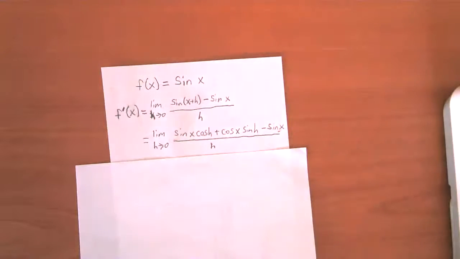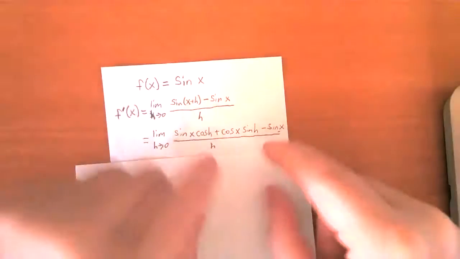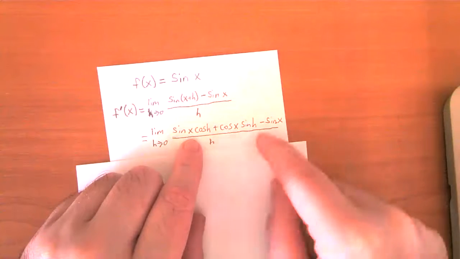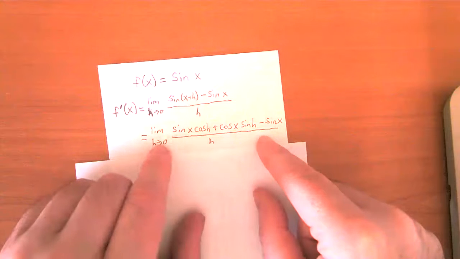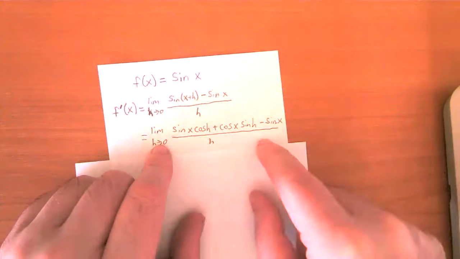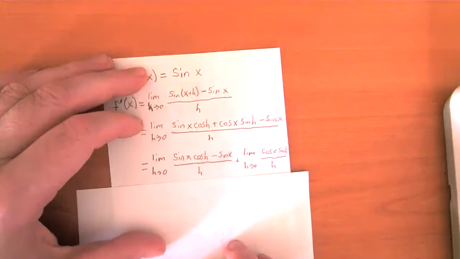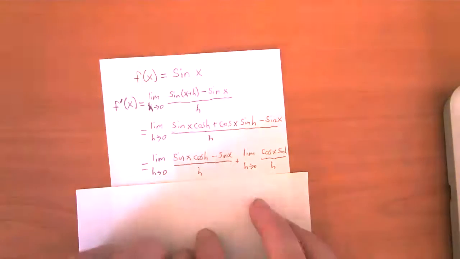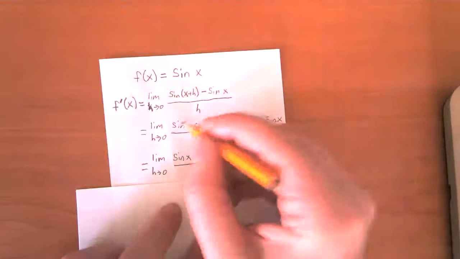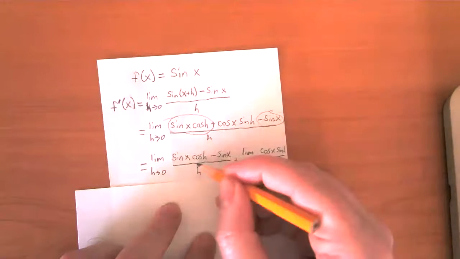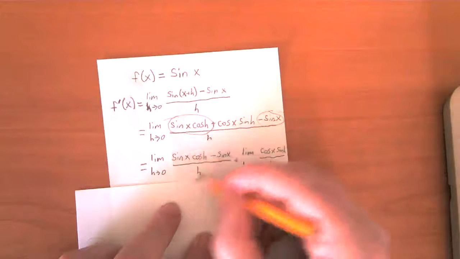What I'm going to do next is use one of the limit properties that we know, which is that if I break this into the sum of 2 equivalent expressions, I can calculate 2 different limits, the limit of one part and then the limit of the other part. It'll be obvious why I'm doing this in a few moments, I think. But what I'm doing is I'm collecting this term and having that be in the first expression.